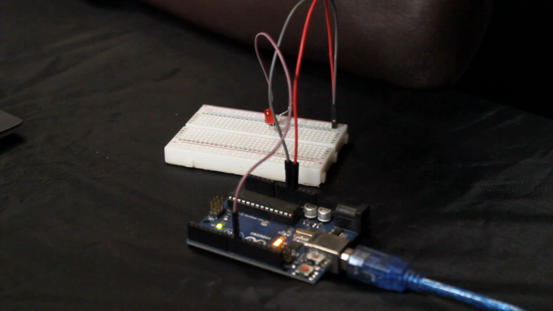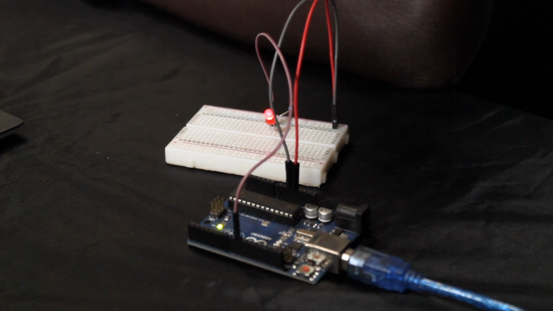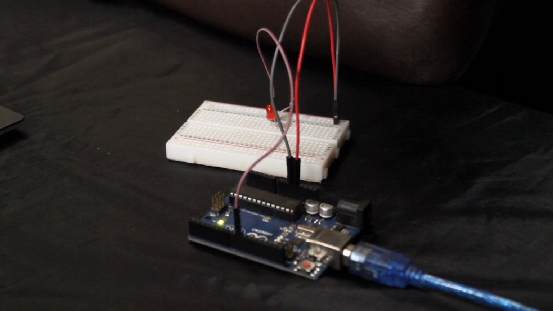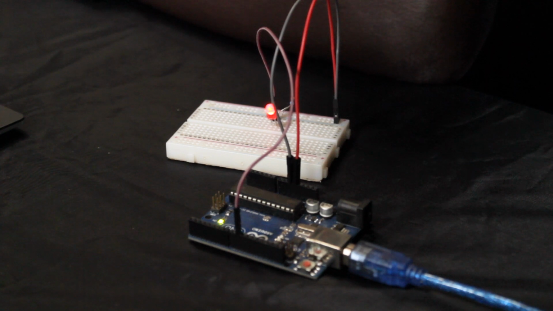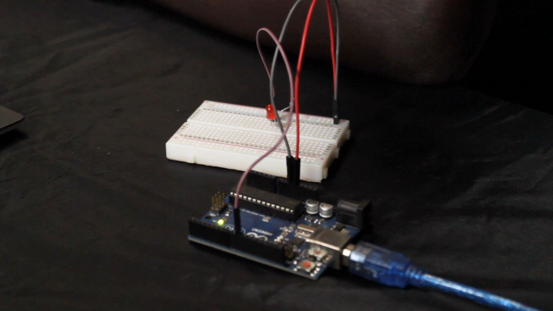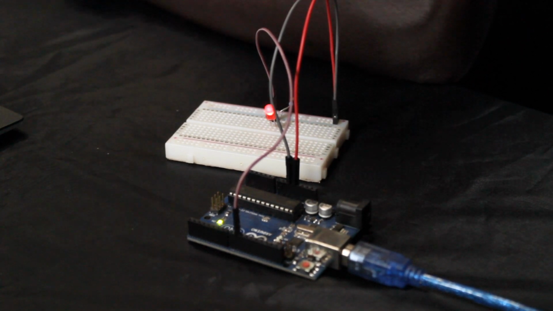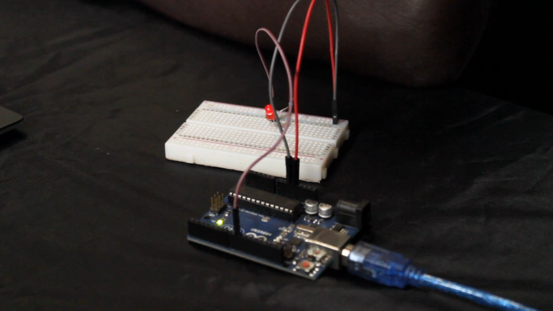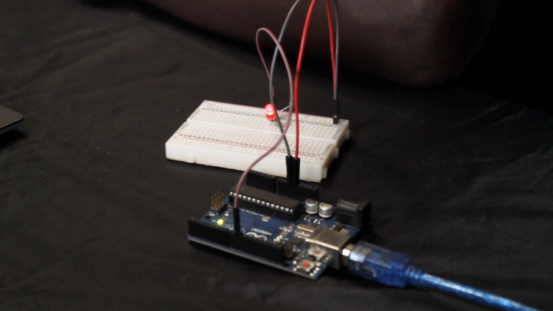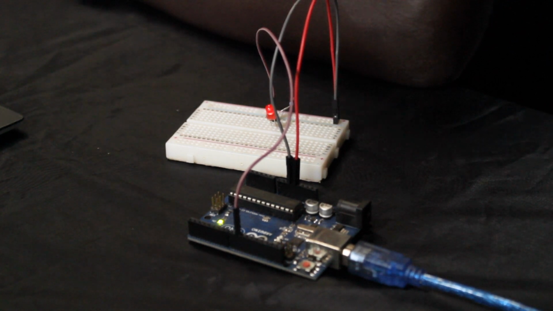Moment of truth. Right. It's pretty cool, isn't it? So that's basically a series of analog signals that are being sent through the PWM pin. They're actually a series of digital signals that are being simulated through the PWM pin and being sent out to the LED as analog signals, right?